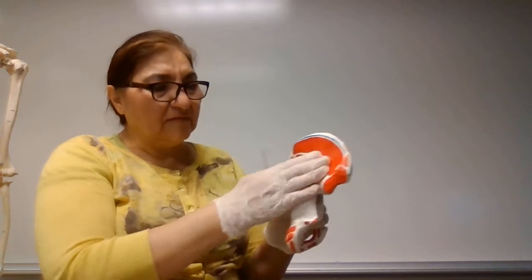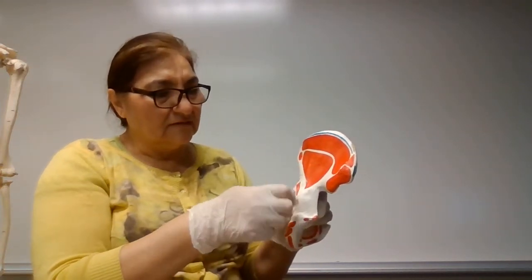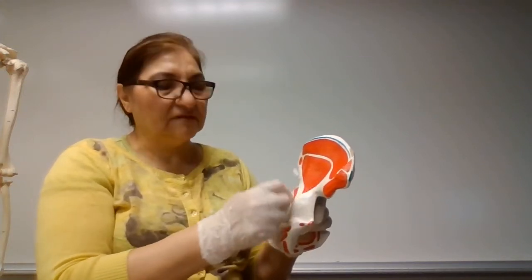In the back of the ilium is also a fossa, the gluteal fossa, where the gluteus maximus and minimus muscles originate.